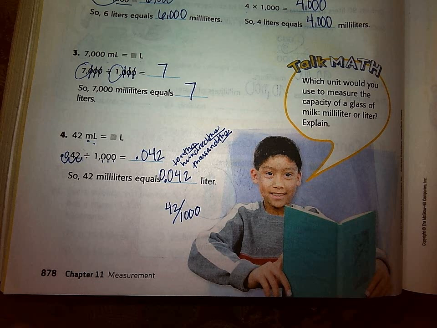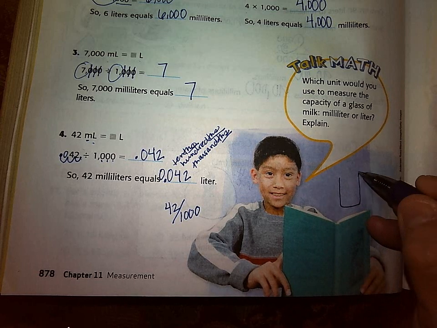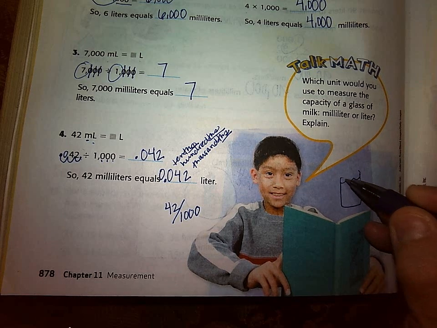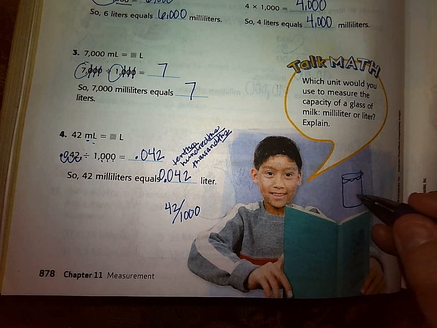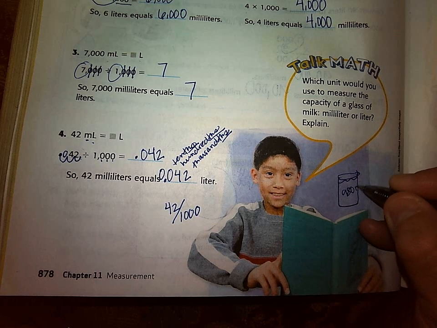Let's answer his question with the talk math. Which unit would you use to measure the capacity of a glass of milk? Would you use a milliliter or a liter? You could use either, but the liter would probably be a lot closer to the one glass of milk. You could certainly say this is 980 milliliters.